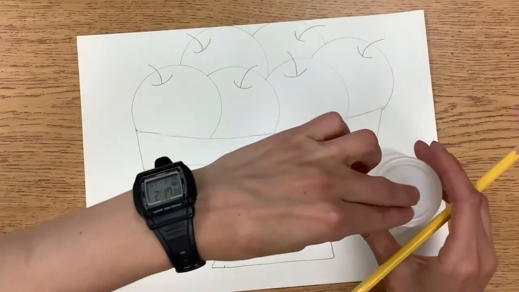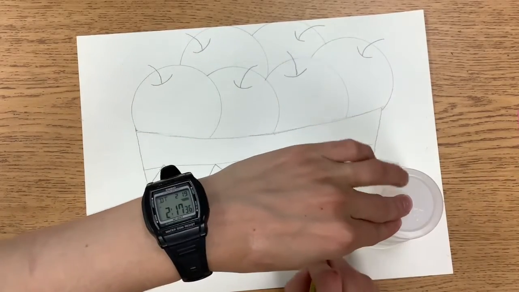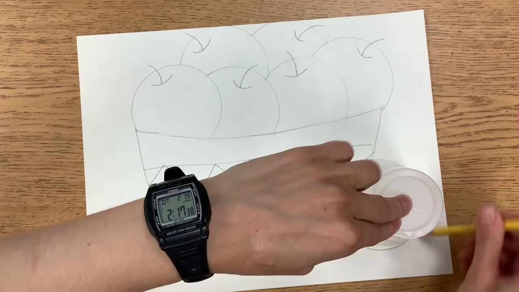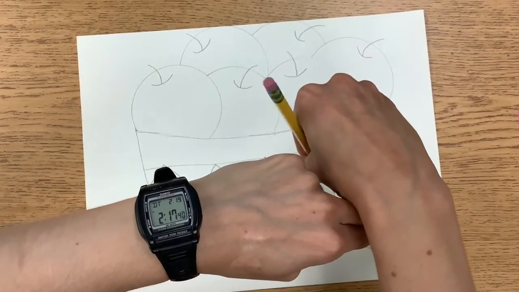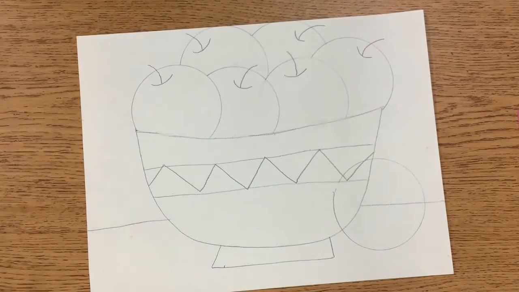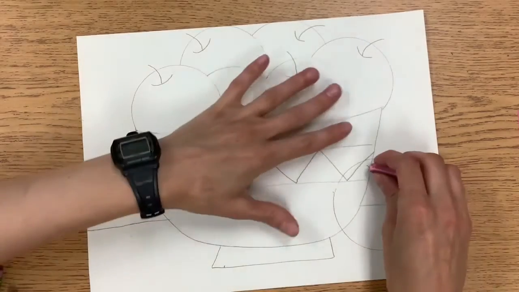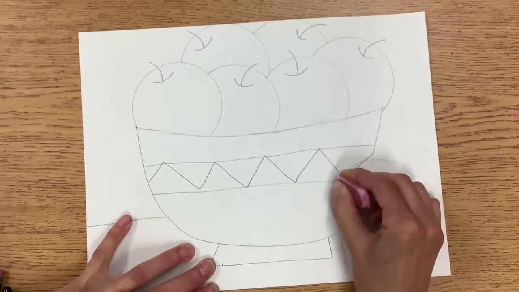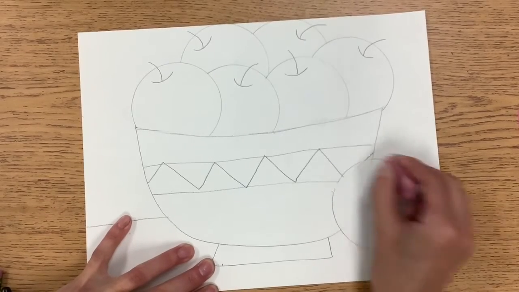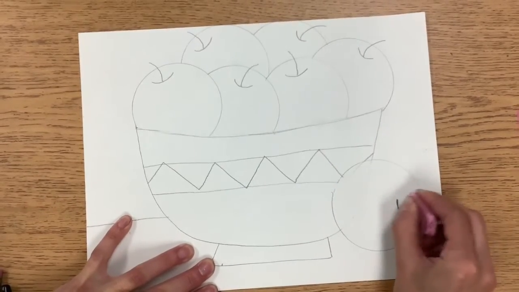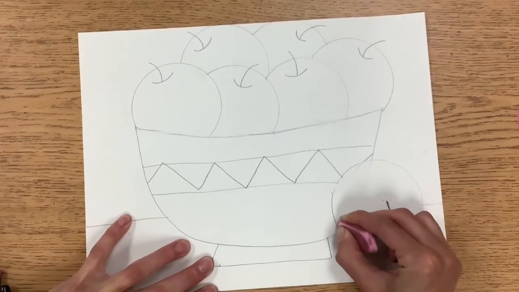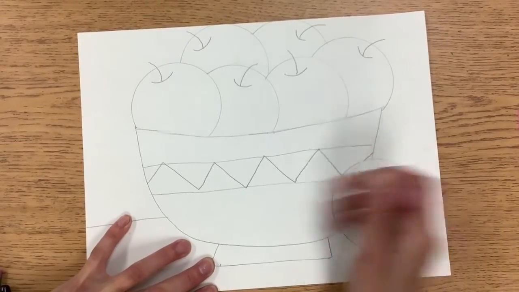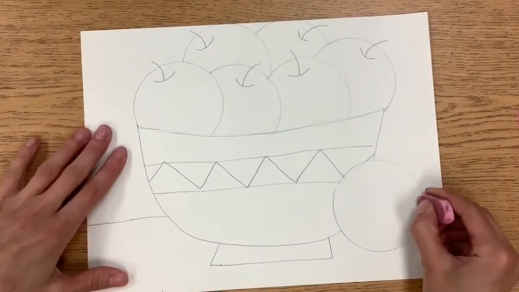If you want to add an apple on your table, just trace your cup overlapping your bowl and your table. Then, since you can't see through an apple, you will need to erase the inside of your apple shape. Once you have erased the inside lines, you can add a stem.